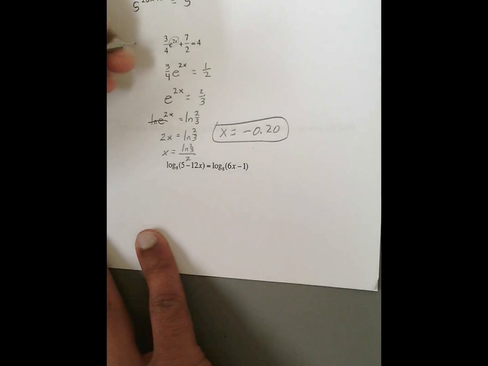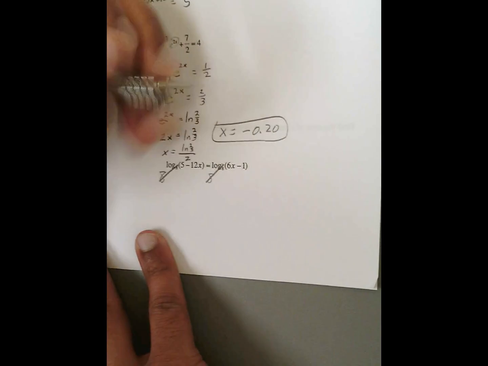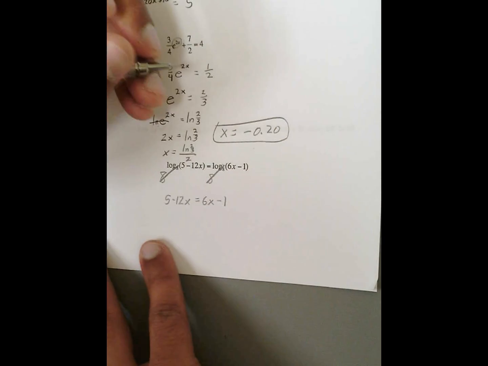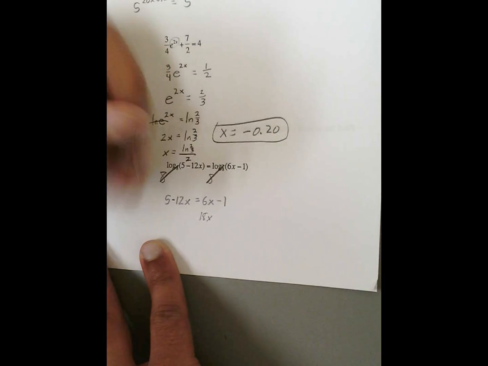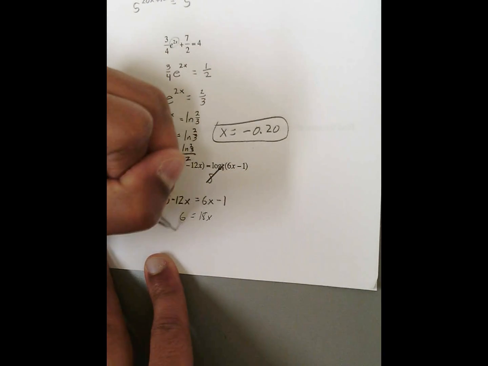Okay, over here, we both have a base of 8, so I'm going to exponentiate with the base of 8. Those are going to cancel. I have 5 minus 12x equals 6x minus 1. Once again, linear equation, I'll add 12x to both sides. That's 18x, I'll add 1. So there we go. Divide both sides by 18. 6 over 18 is 1/3.